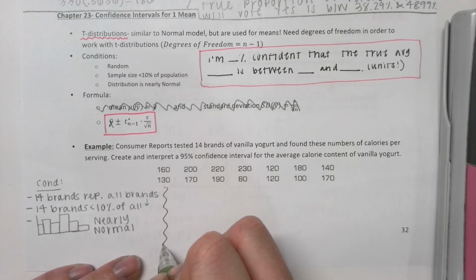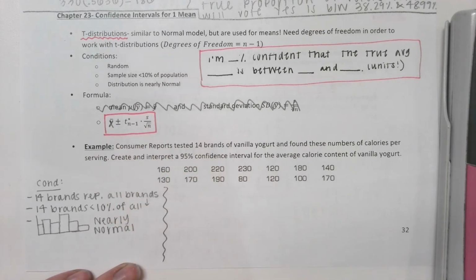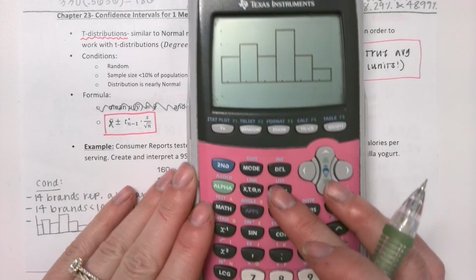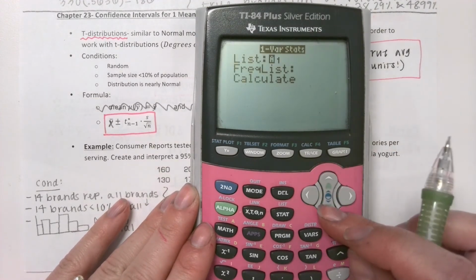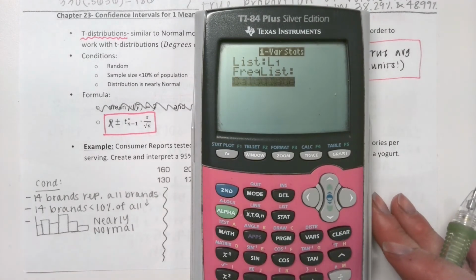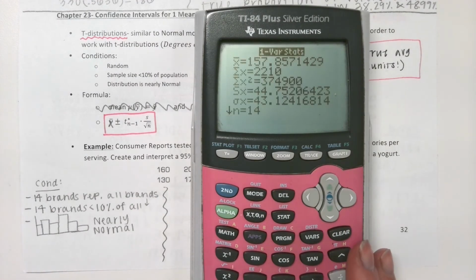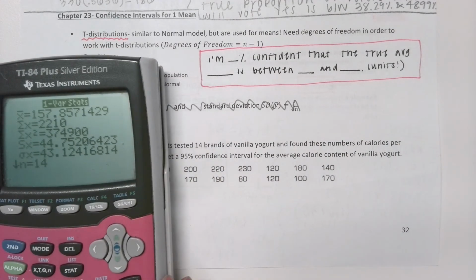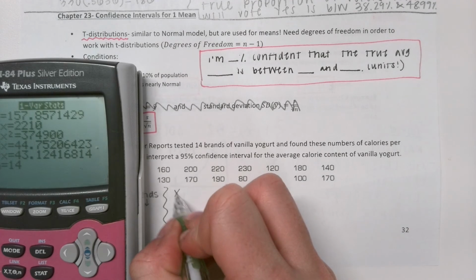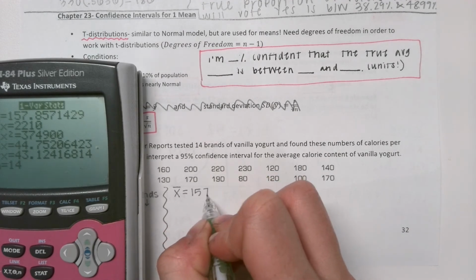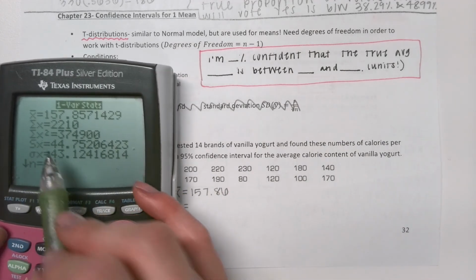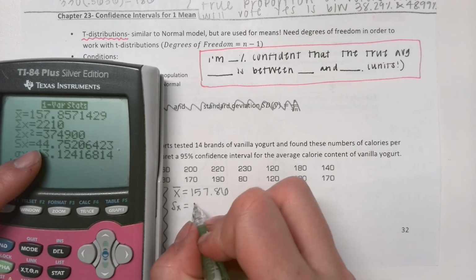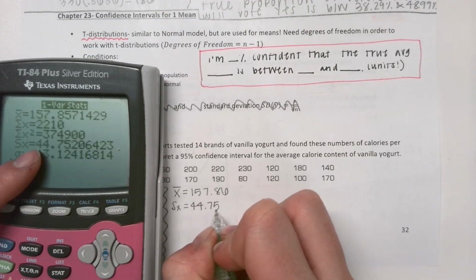Okay, once I'm good there, I can start finding everything I need for this interval. I need to find my mean and standard deviation, so I'm going to go to Stat, Calculate, 1-Var Stats. I am pulling data from L1. Frequency list, you can leave blank, that's for probabilities, we don't have any. And it's going to give me everything I need. So my x bar is 157.86. Standard deviation is Sx on your calculator, so that's 44.75.